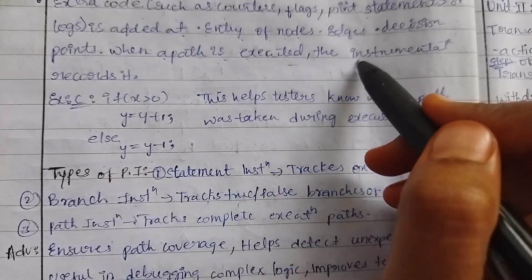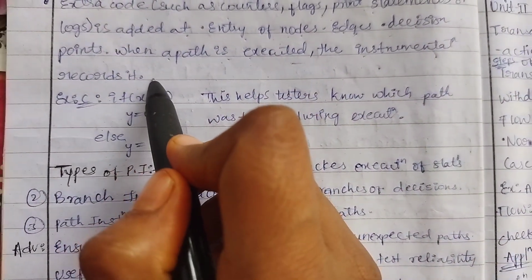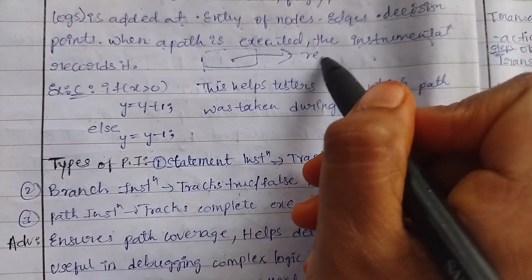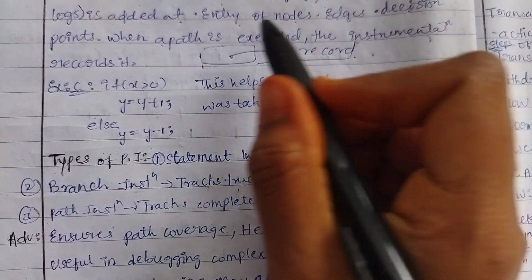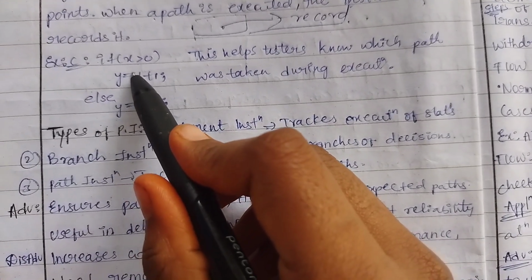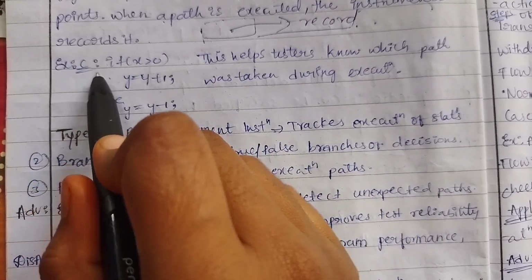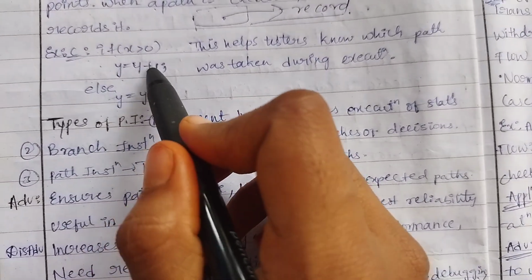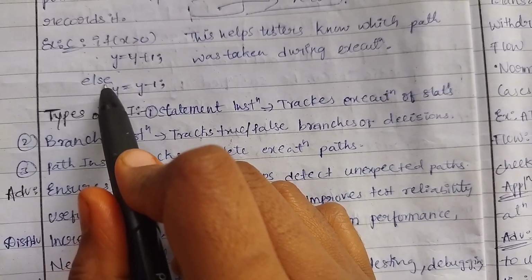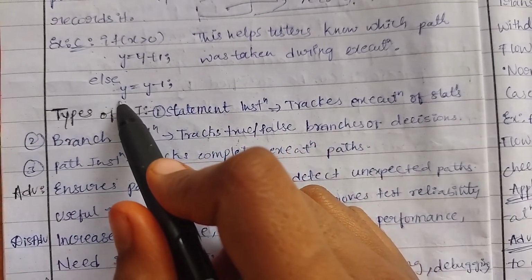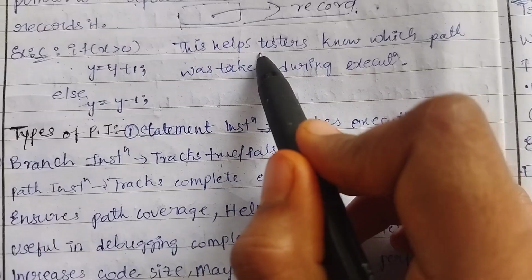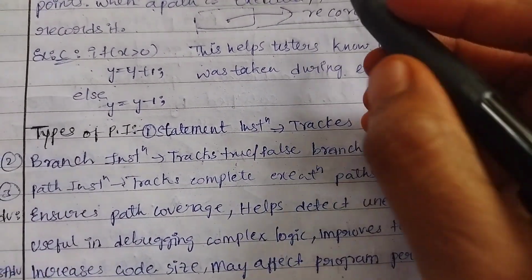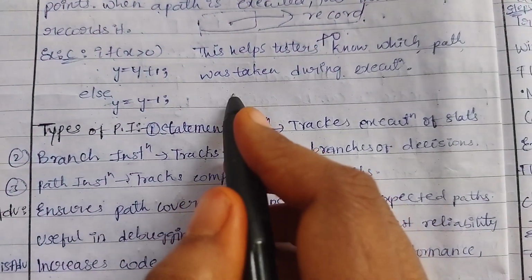When a path is executed, the instrumentation records it. In path instrumentation, this is an example in C language using an if else statement. If the condition is satisfied, then it will execute. If it is not satisfied, then it comes to the else statement and returns the else value. This helps testers know which path was taken during execution.